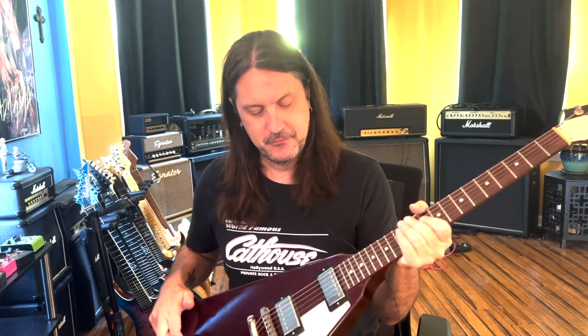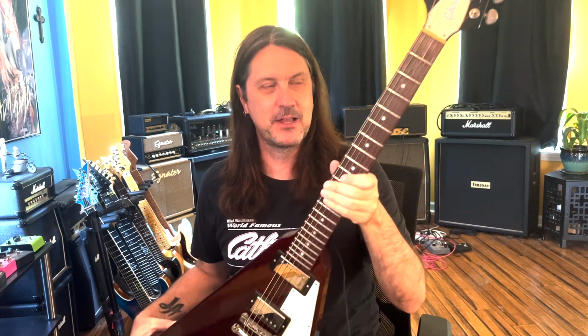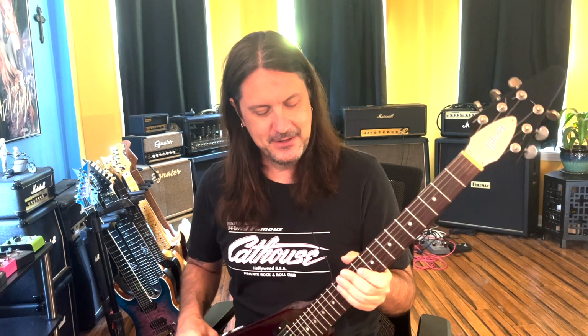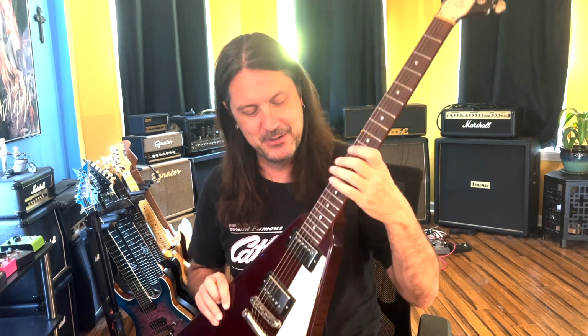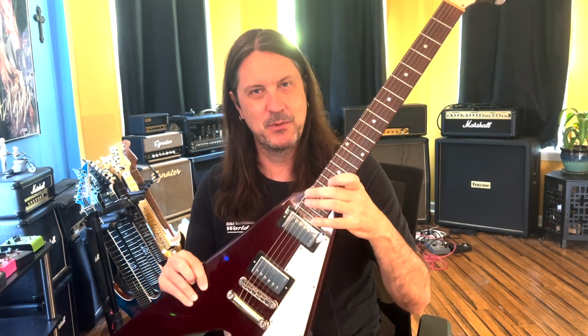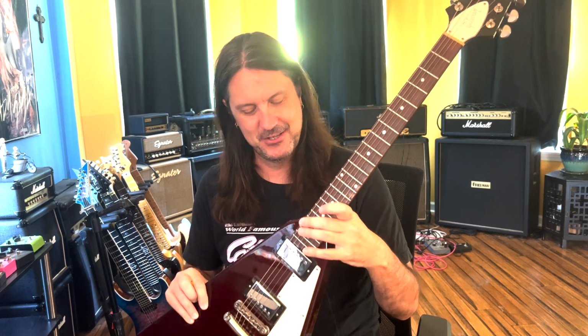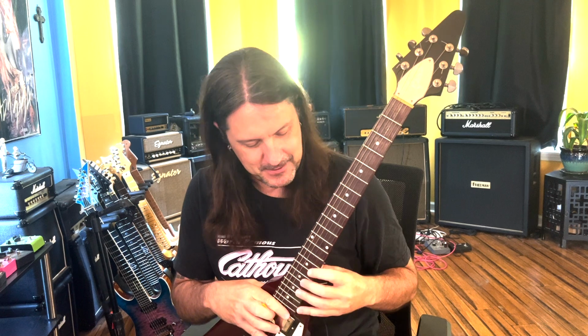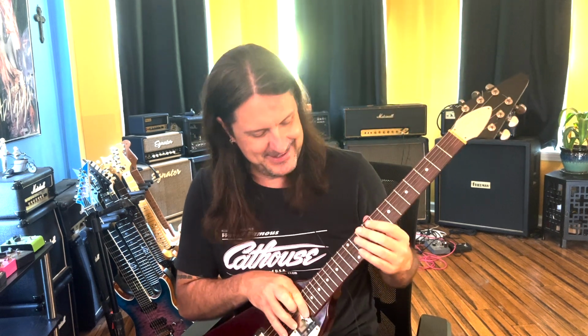Hey everybody, welcome back. Today we're going to take a look at how to play Crazy Train by Ozzy Osbourne or Randy Rhoads. So, I'm playing my Gibson Flying V. This is a 2017 Flying V in honor of Randy today. And man, Flying Vs are so hard to sit down with, but you can sure get as much fret access on these things as you possibly want. These are probably the ultimate shred guitar for upper fret access.